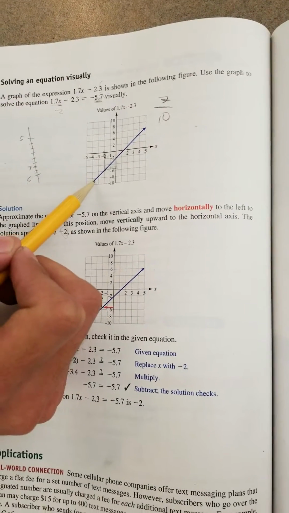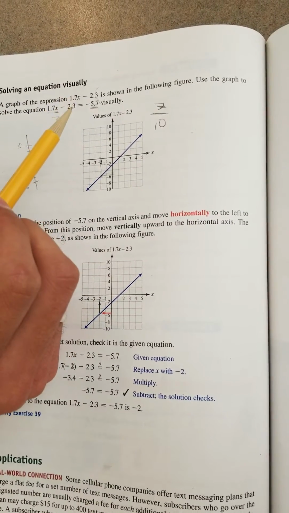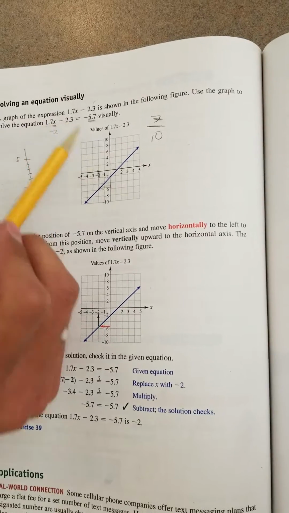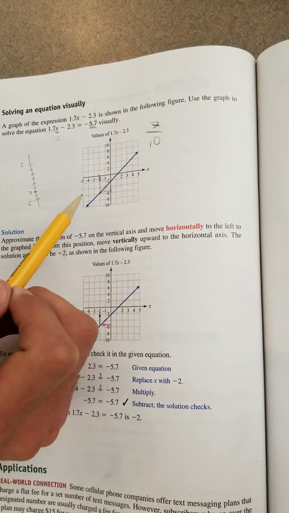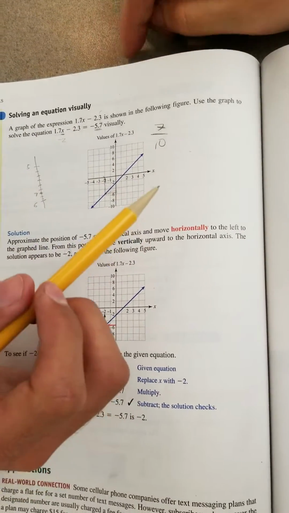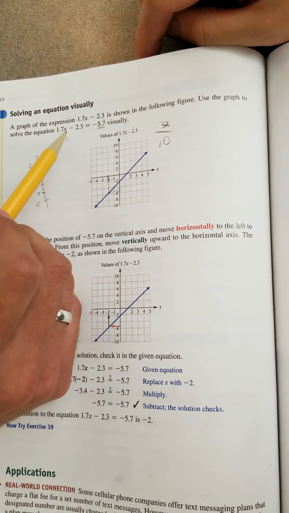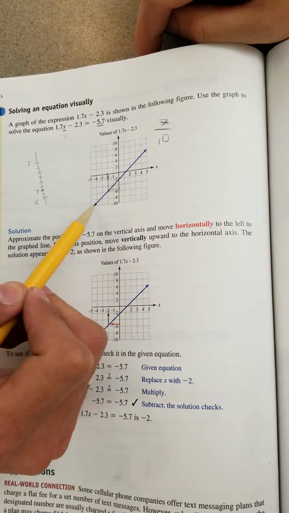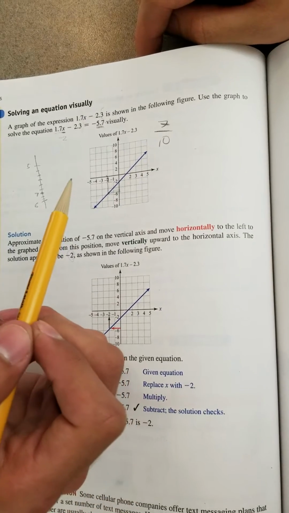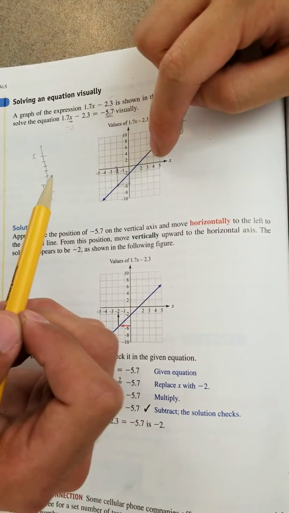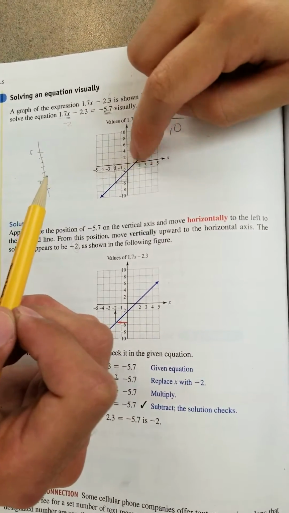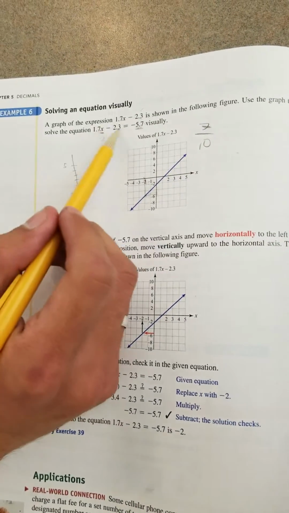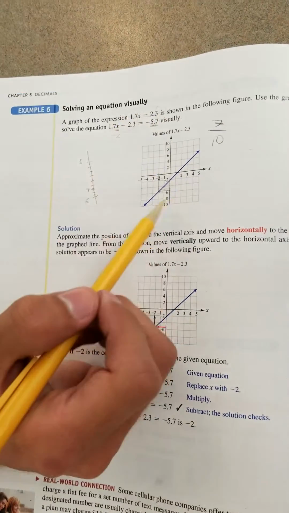1.7 is this line, this blue line. So if we graph this function, we get this line. It's something you're going to learn a little bit later, but just know that this is a function that represents this line. This function right here that they give you is this line.